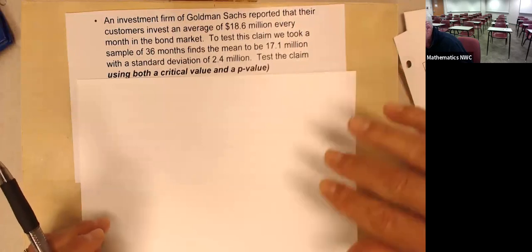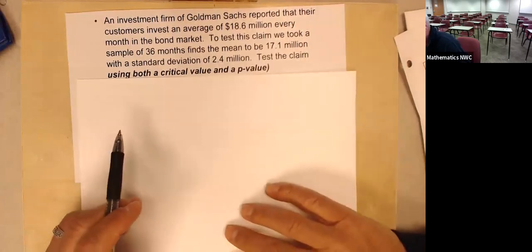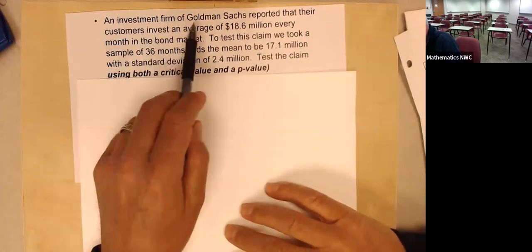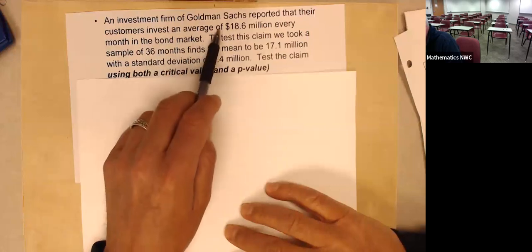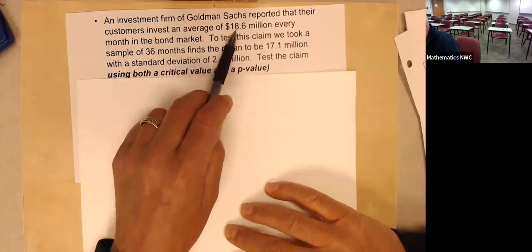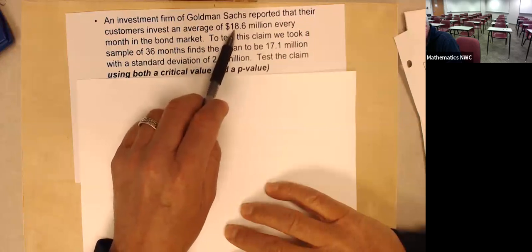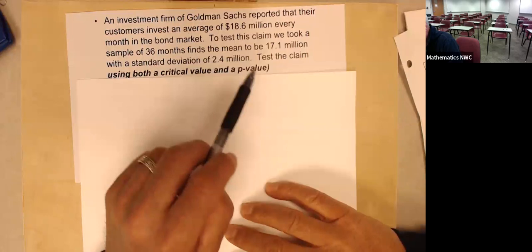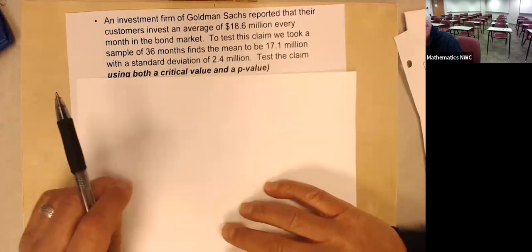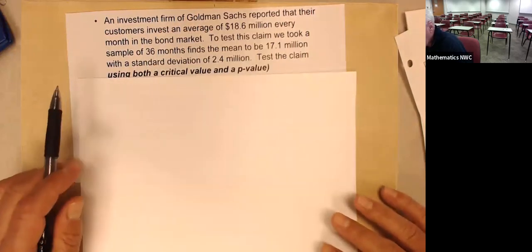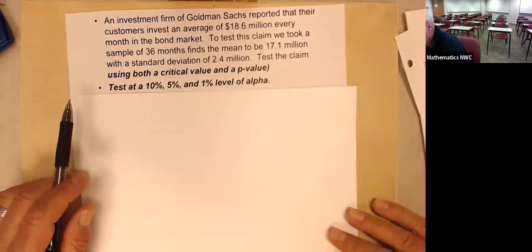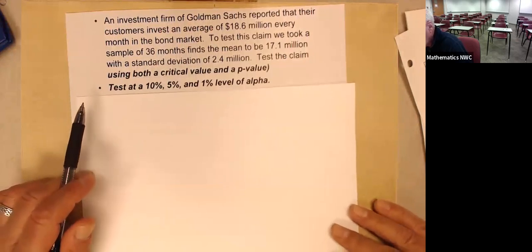One thing that is going to also be different, first of all, notice it says average of 18.6. That's like saying the average is 18.6. That's screaming at me two-tailed test, okay? What is going to be a little different about this one is that I'm going to give us multiple alpha levels.